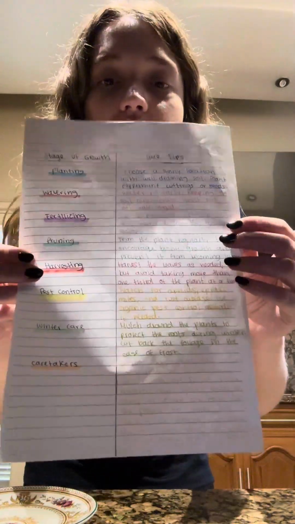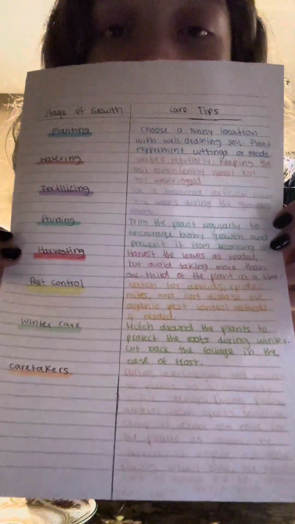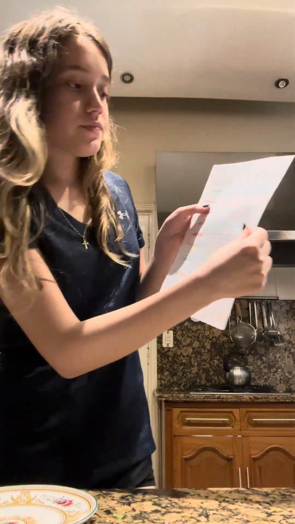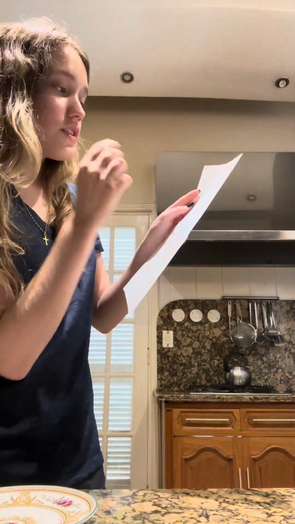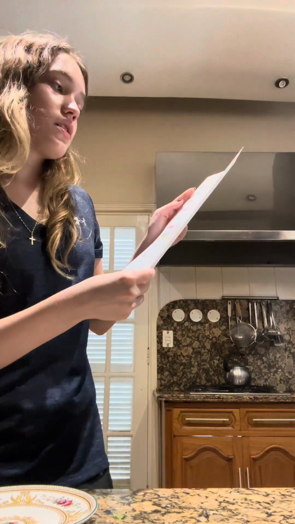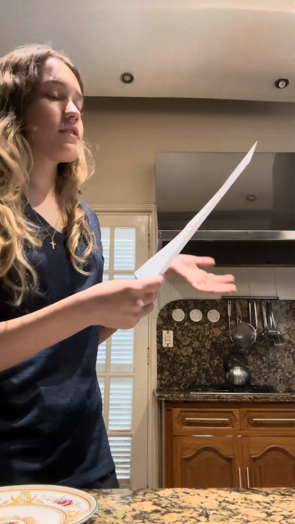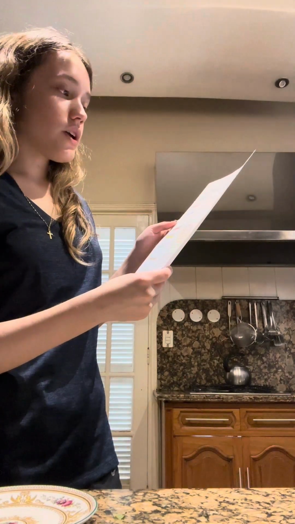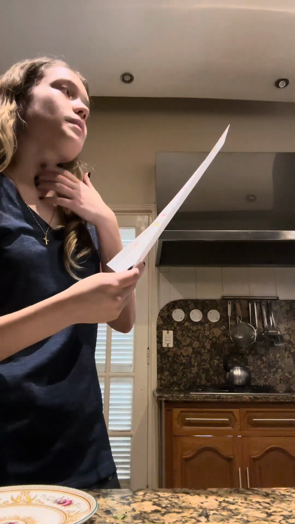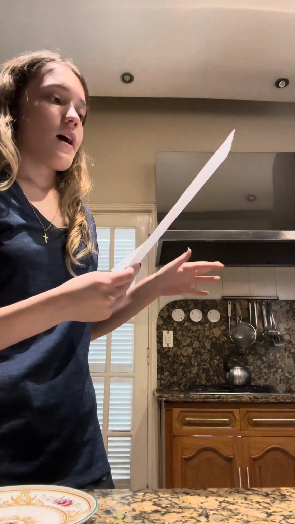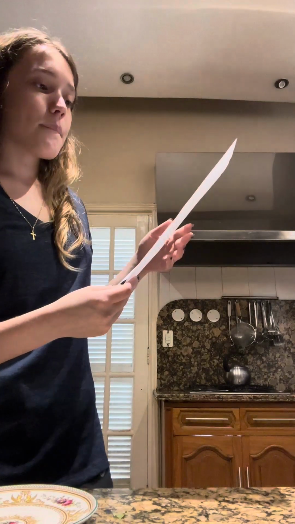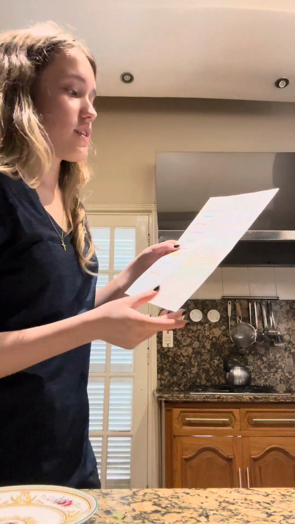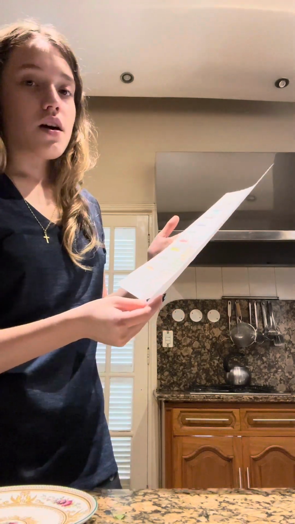Okay, so while we wait, there's like 1 minute left, so I'm gonna talk about this. So, this is a chart I made. It's like the stage of growth and like some care tips that I found with my research. So for planting, I put choose a sunny location because the sunlight is very important for the plant. And also watering. The peppermint plant needs watering regularly, but one should be consistent, but it can still be skipped every now and then. Nothing apocalyptic is gonna happen to it if it's forgotten once in a while.